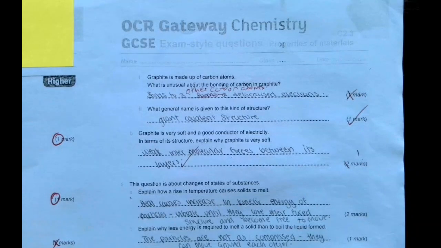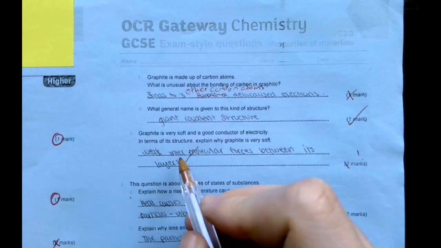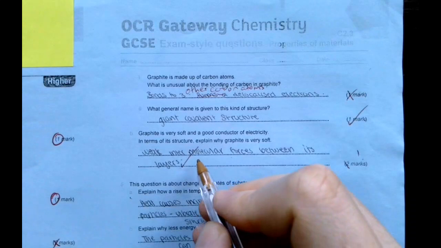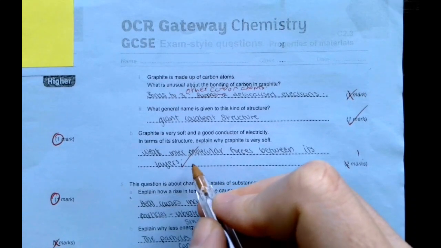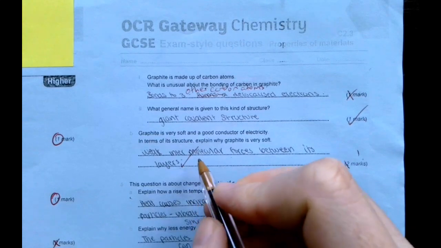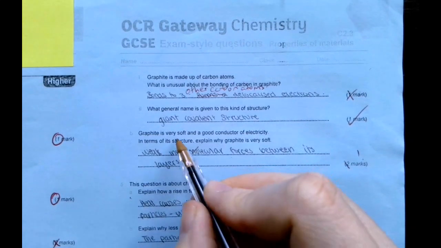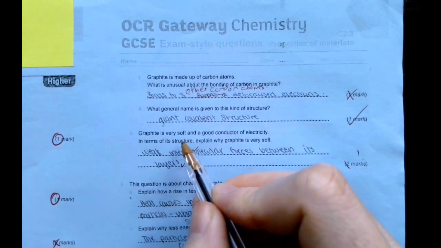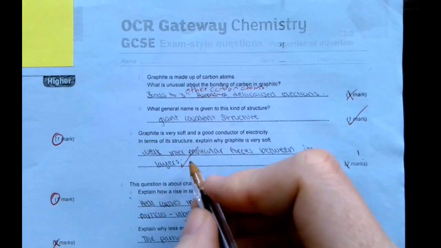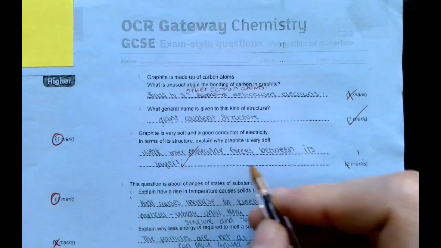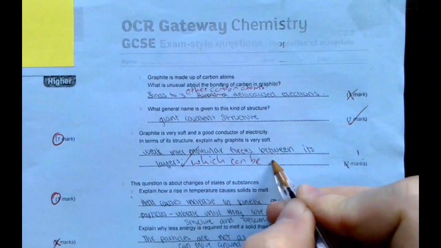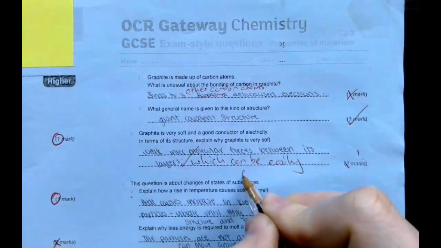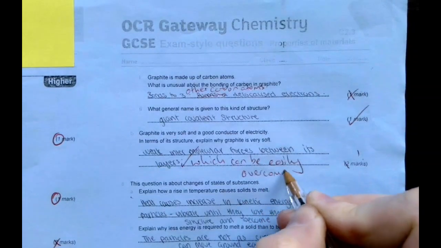And obviously, whenever we talk about the forces between particles, you then need to relate that to how easy it is to overcome those. So the reason that graphite is soft is that those intermolecular forces can be easily overcome. So you would say weak intermolecular forces between its layers, which can be easily overcome.